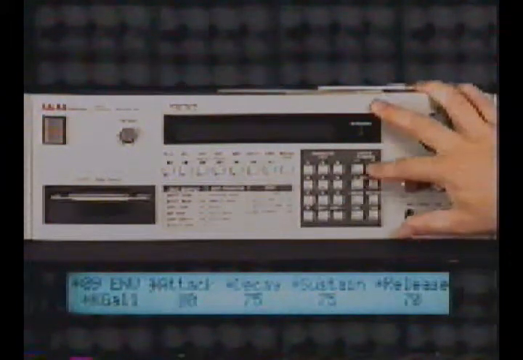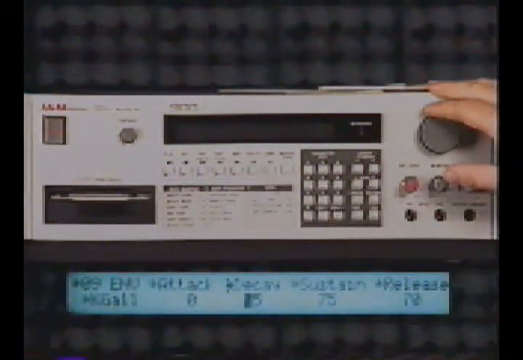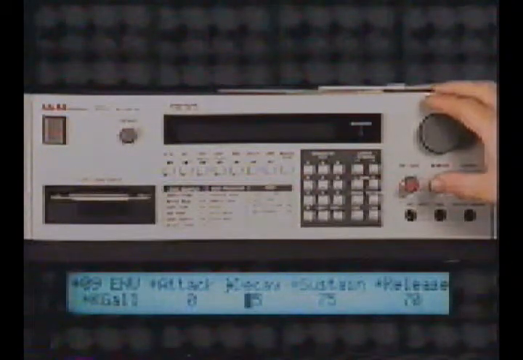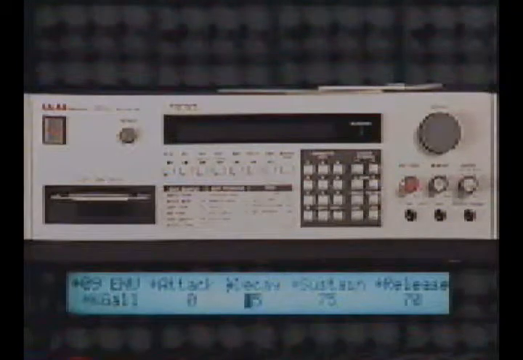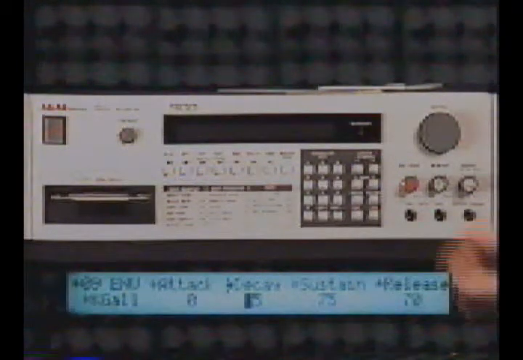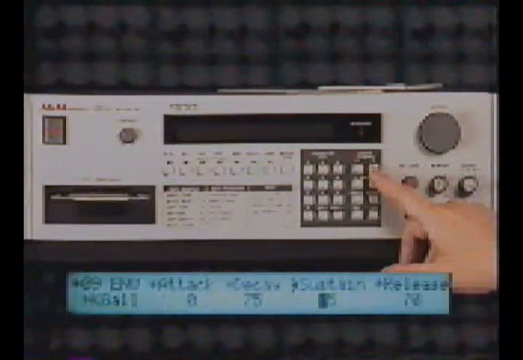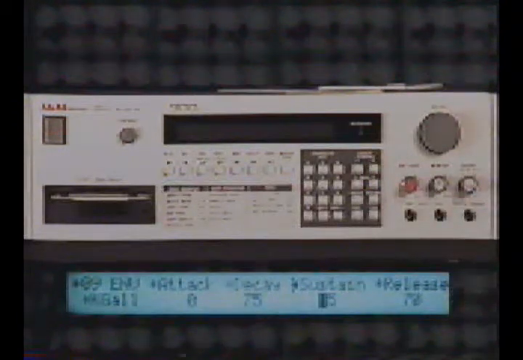Let's move to decay, the next field. Okay, we're in the decay field. This determines how long it takes a sound to go from the highest level achieved in the attack phase to the sustain level, which will be set next. Hit the arrow cursor again, and you're in the sustain field. This determines the sound level for the time the key is held down.